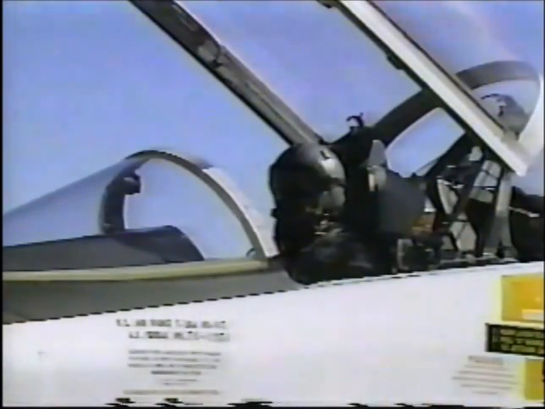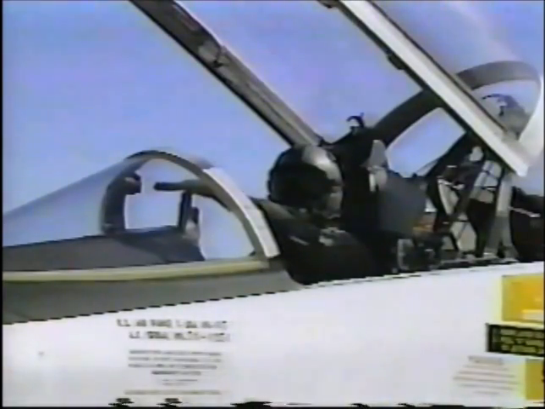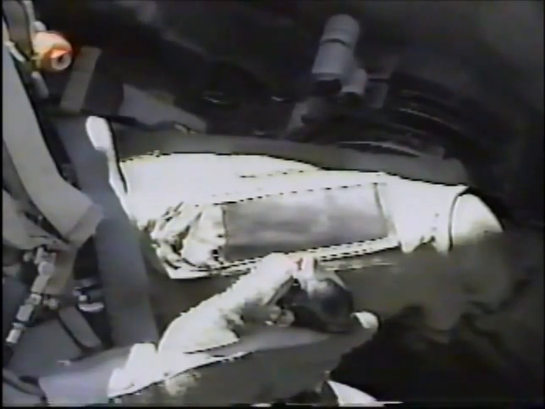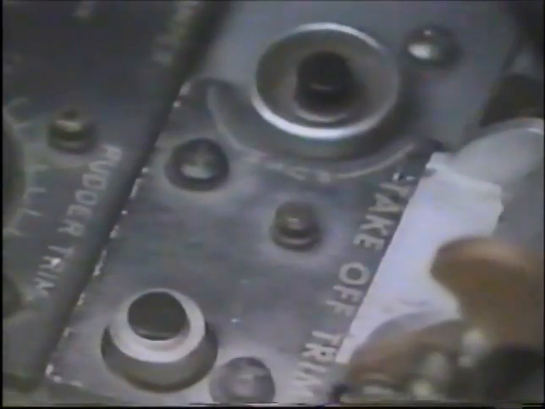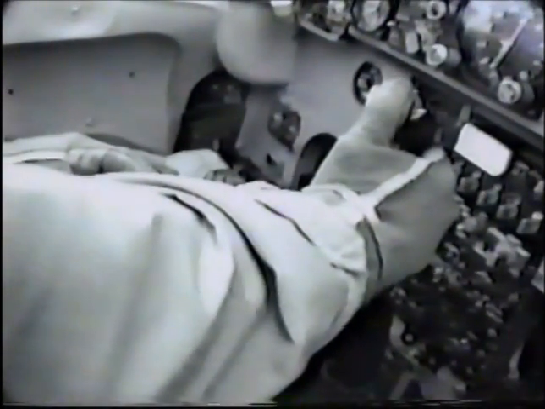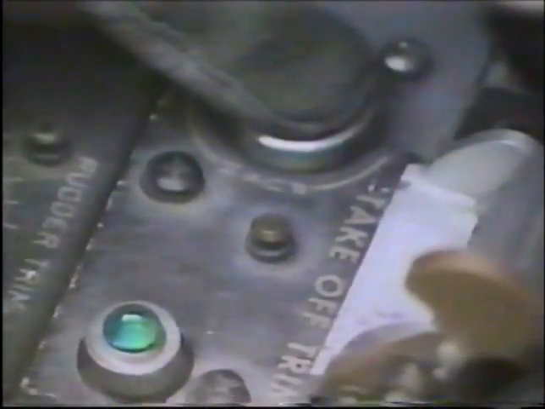The next thing you need to do is check the flight trim system. Signal your crew chief. Move the trim switch both forward and aft to ensure proper operation of the trim. Then press the takeoff trim button until the indicator light comes on. Check the trim cutout circuit by pushing the stick forward and trimming backward. Then release the stick. The stick should still be in the takeoff trim position. Repeat with the stick aft.